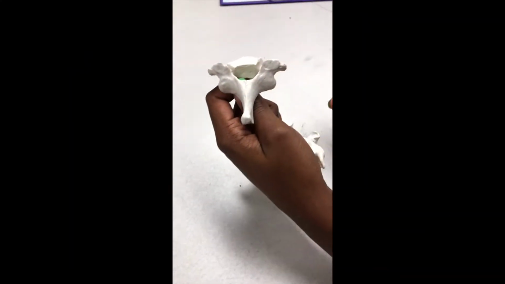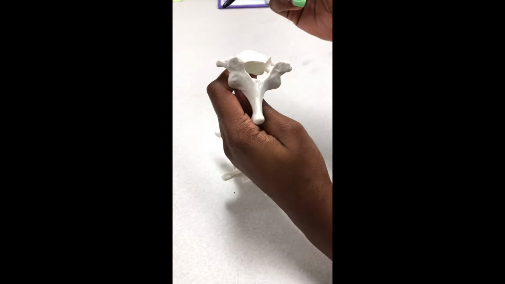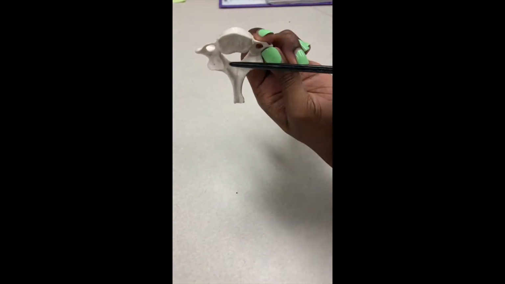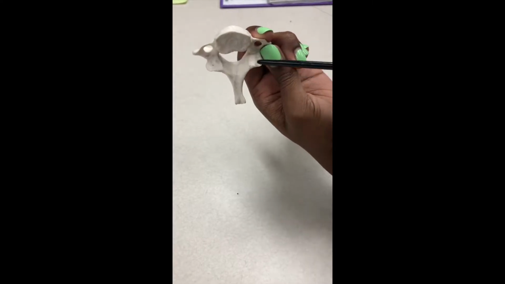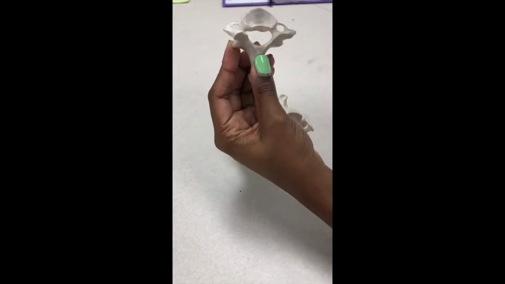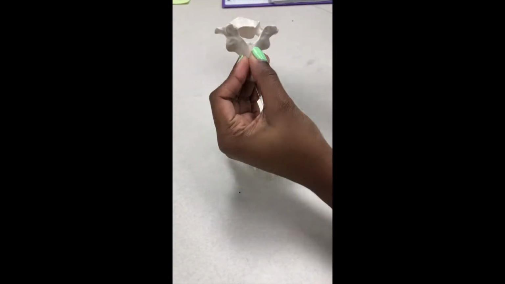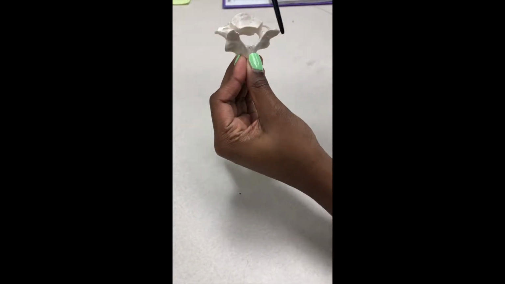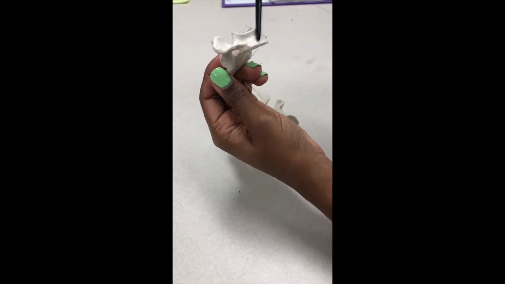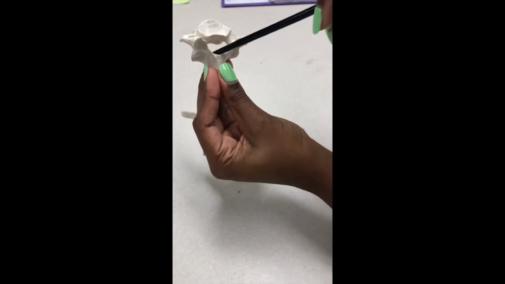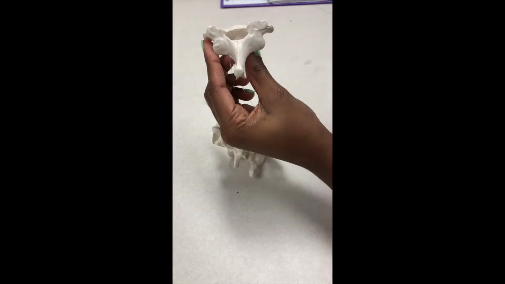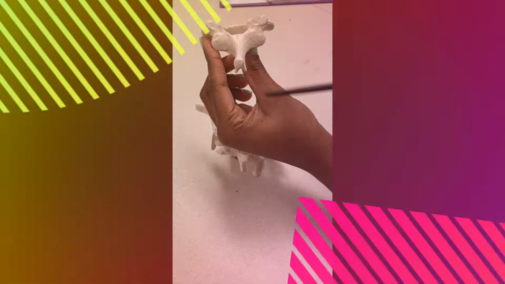This is the cervical vertebrae, the superior facets, the inferior facets, the transverse foramen, the transverse processes, the body, the vertebral foramen, and the spinous process.